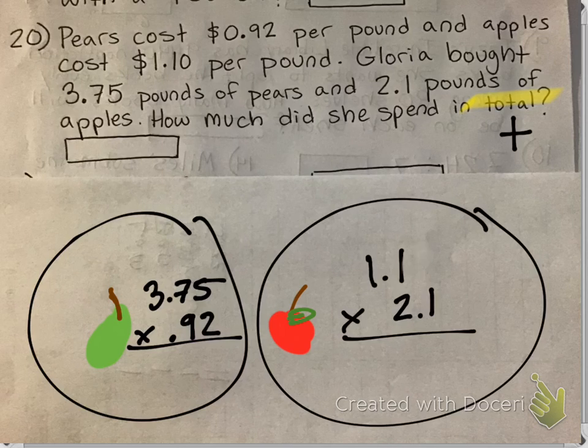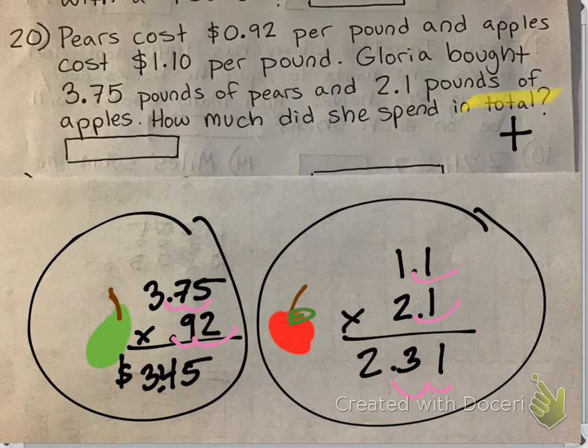Also, as a helpful trick, this ends in a 0, so just move it over. I don't want to have to move my decimal over twice that ended in a 0. We can just pretend that 0 doesn't exist. Who has the answer for how much she spent for pears? Who has the total answer? Daniel? Perfect. She spent $3.45. Who has the total answer for how much she spent on apples, Gore? $2.31. Perfect. All we have to do is add that together.